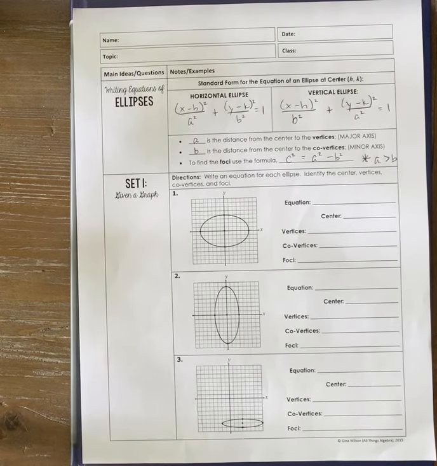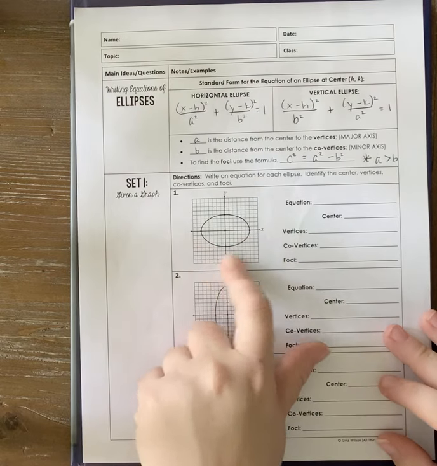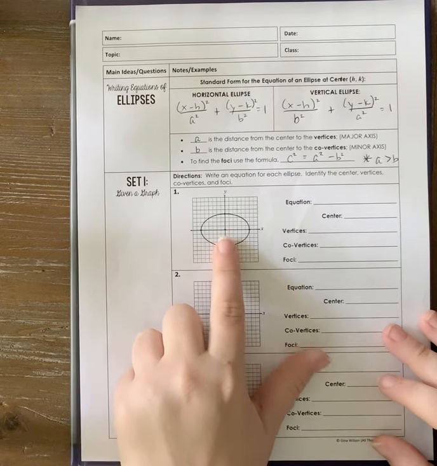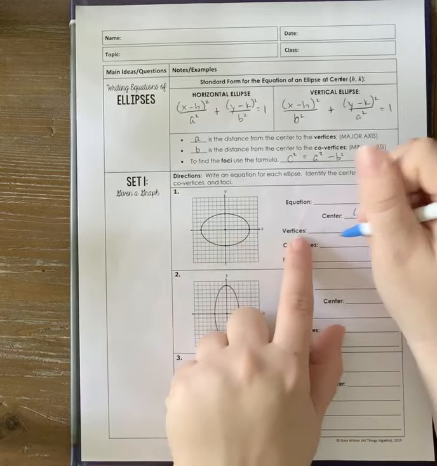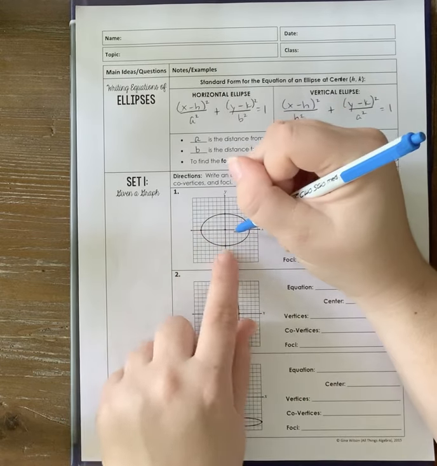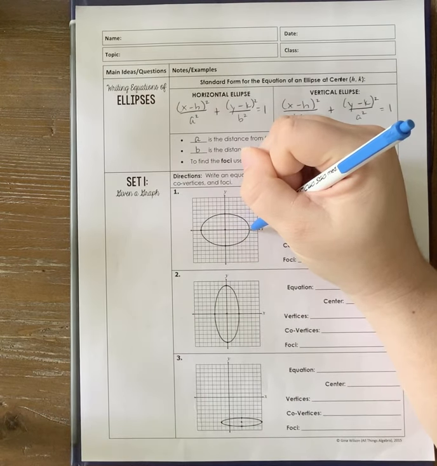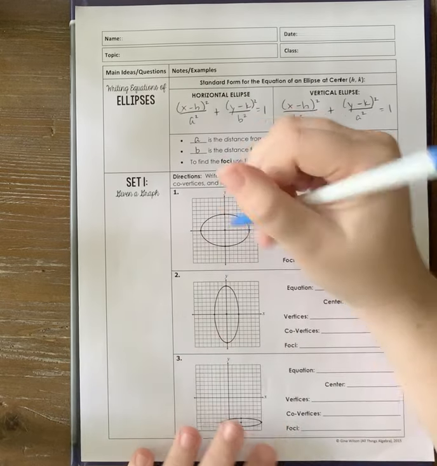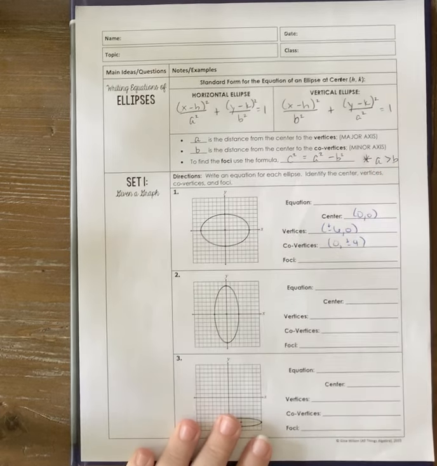Okay, so this time they've given us a graph, and we have to write our equation and everything from that. Now, they did not give us the focus points, so we actually have to find that by using our A's and B's and all that kind of stuff in here, and we just count that out. Okay, so first our center here is going to be 0, 0. Our vertices, it's the longer one right here, so it's 1, 2, 3, 4, 5, 6, and that's going to be negative 6 that direction. So we have plus or minus 6, 0. Our co-vertices are 1, 2, 3, 4, so 0 plus or minus 4.